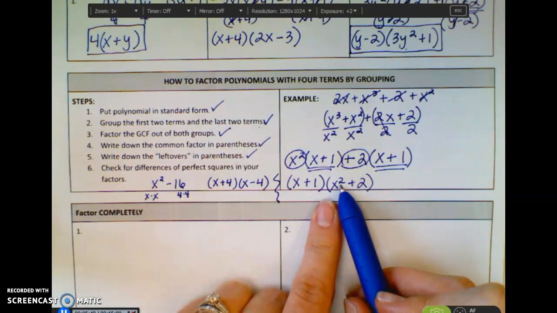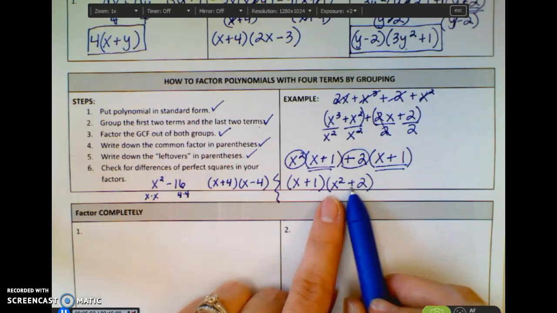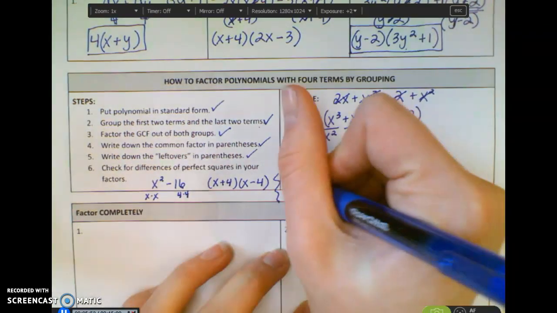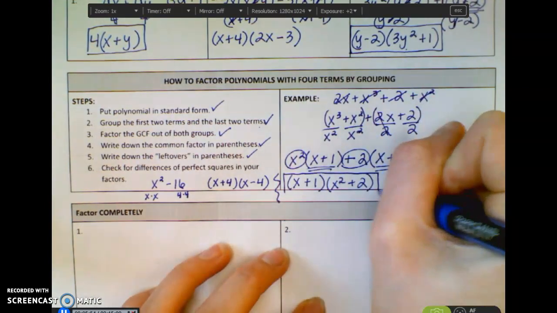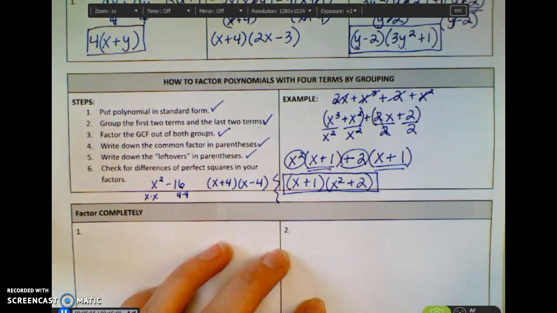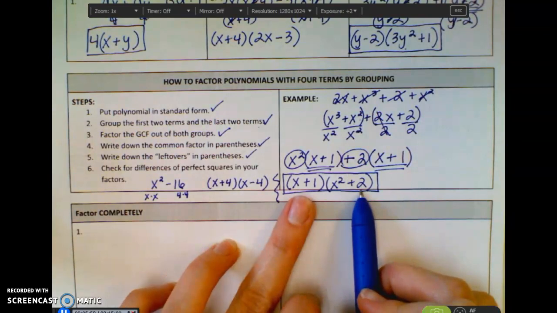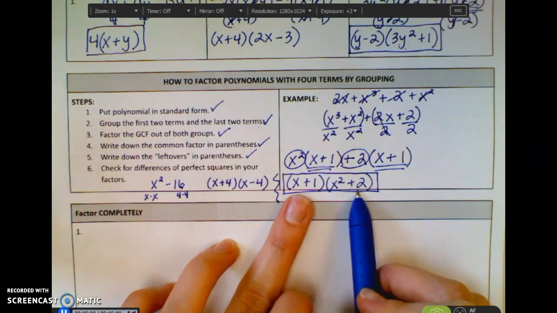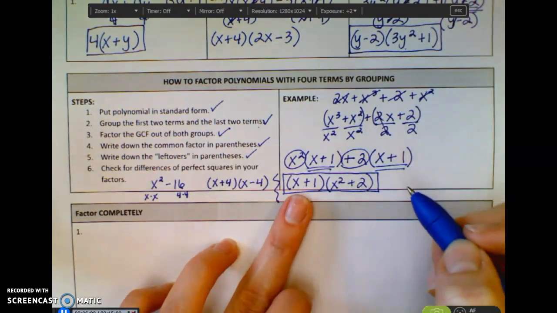X squared is a perfect square, but what's wrong with this? This is not a difference, so we actually cannot go further. And in addition to that, 2 is not a perfect square. So now we are finished. But what do we always do before saying we're done? We need to check our work.